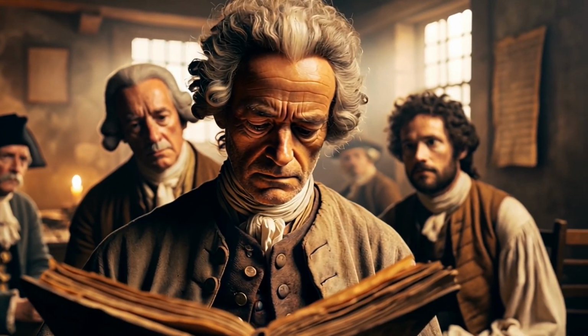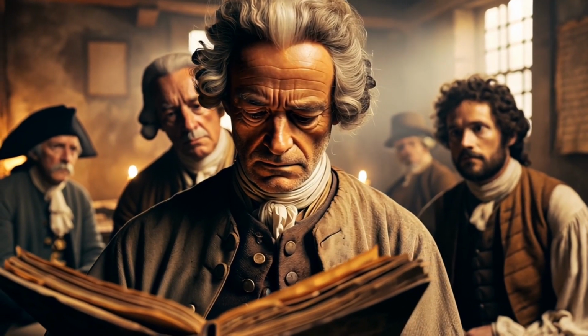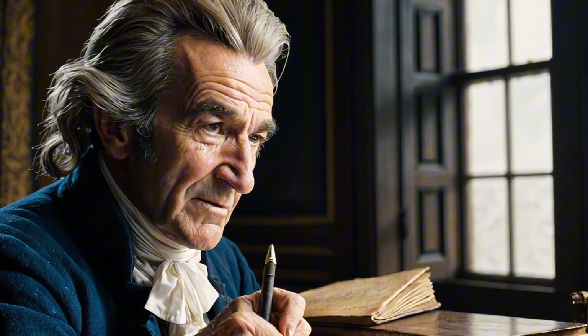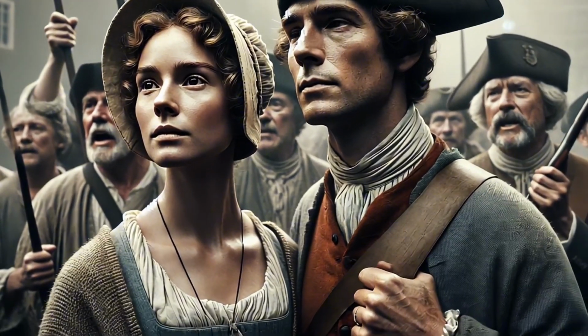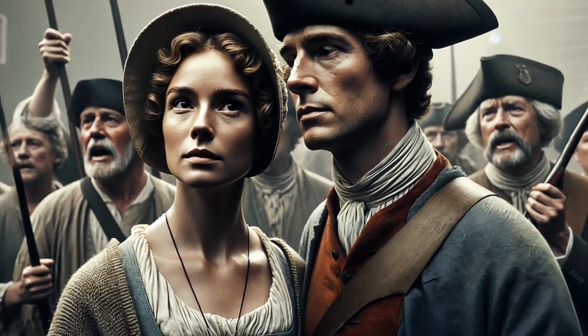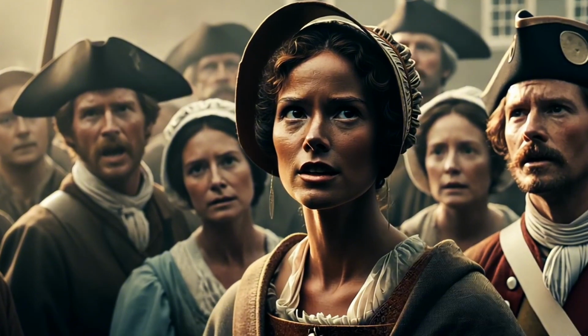Thomas Paine's pamphlet, Common Sense, published in January 1776, played a pivotal role in shifting public opinion. Paine argued for complete independence from Britain, using clear and persuasive language to make the case that it was both natural and necessary for the colonies to break free from British rule. His arguments resonated with a wide audience, galvanising support for the revolutionary cause. By the summer of 1776, the momentum for independence was unstoppable.